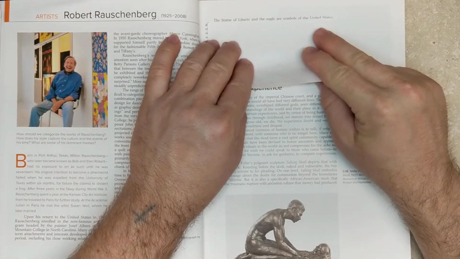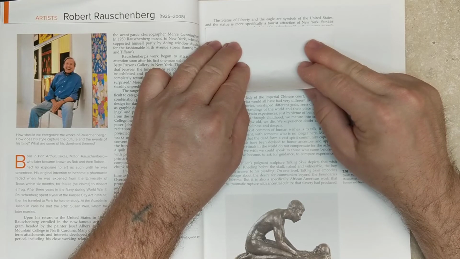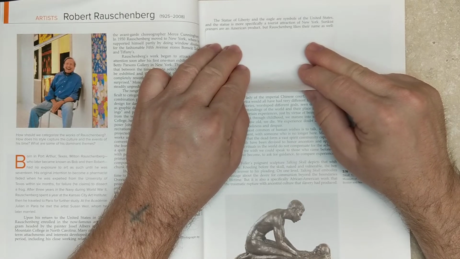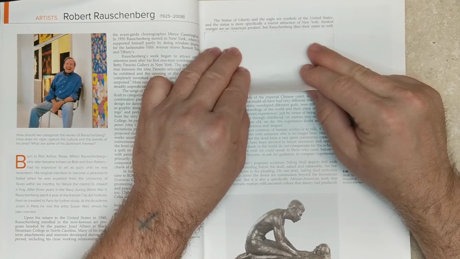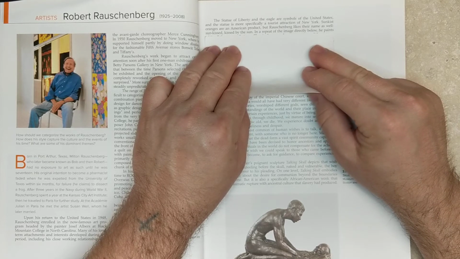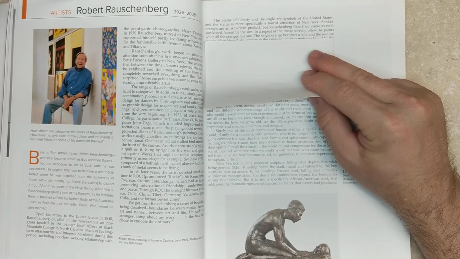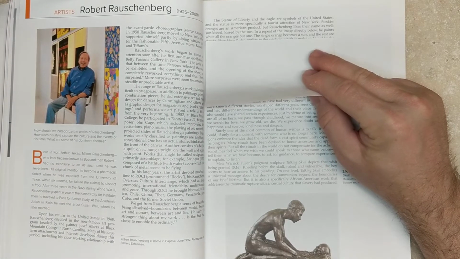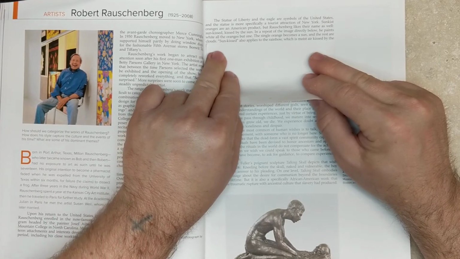The Statue of Liberty and the eagle are symbols of the United States, and the statue is more specifically a tourist attraction of New York. Sun-kissed oranges are an American product, but Rauschenberg likes their name as well. Sun-kissed, kissed by the sun. In a repeat of the image directly below, he paints white all oranges but one. The single orange becomes a sun, and the rest are clouds.